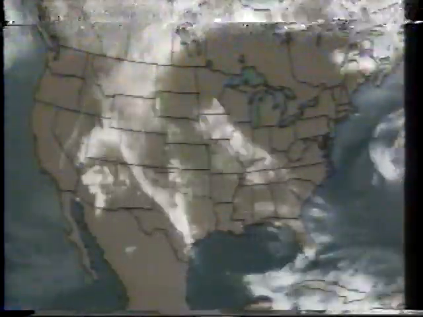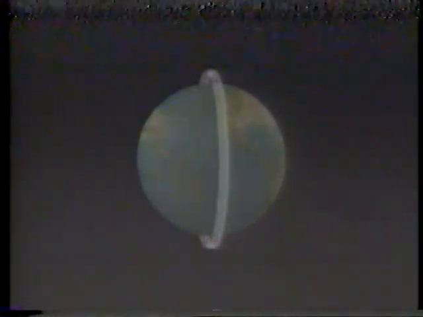NASA launched its first satellite in 1960. That enabled meteorologists to see the first weather pictures from space. Today, there are two types of satellites used for gathering weather information. First is the polar orbiting satellite, which loops around the Earth. The satellite can see an area 1,000 miles wide. On every loop, the satellite covers different territory as the Earth rotates.